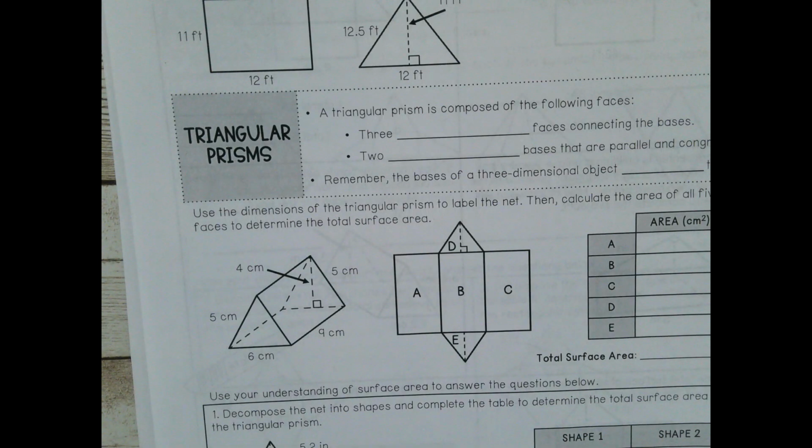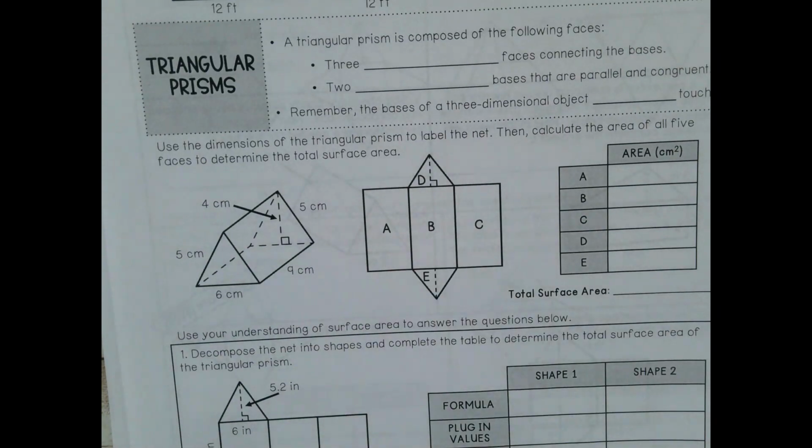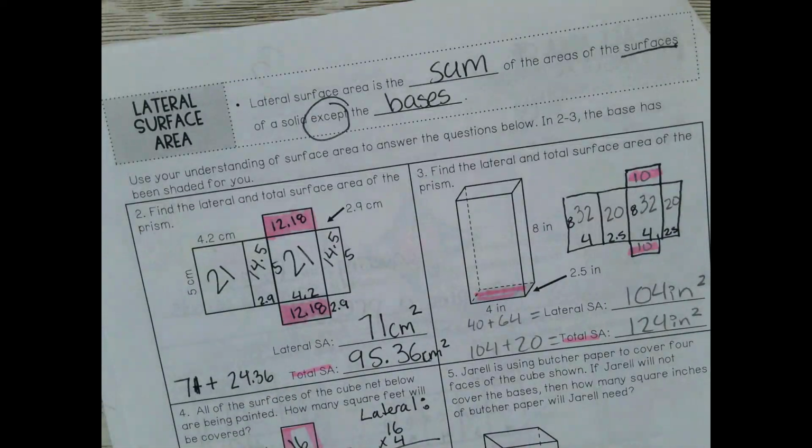So today we're going to talk about triangular prisms. If you can do rectangular prisms, you should be able to do triangular. The only difference is the shape of the base. Now we've got 3 rectangles and 2 triangles versus yesterday where we had 6 different rectangles, right?